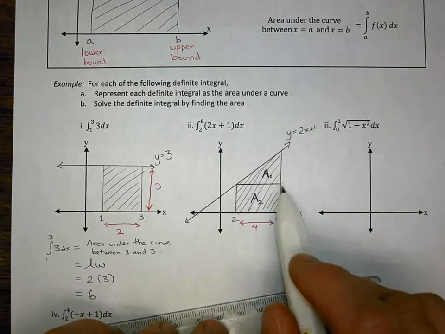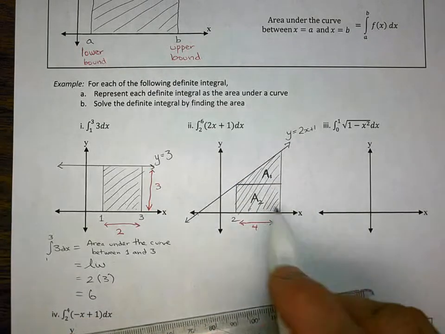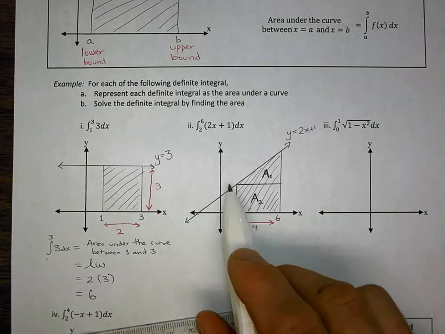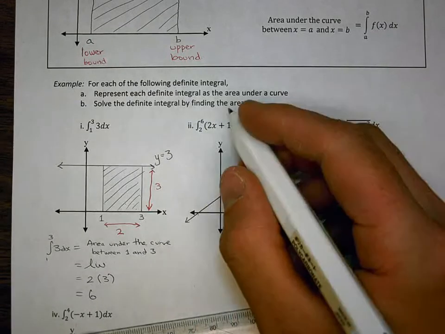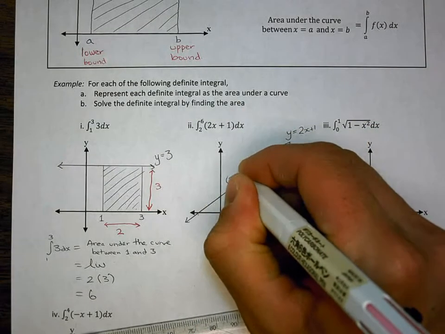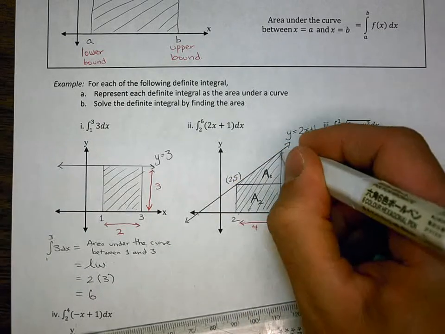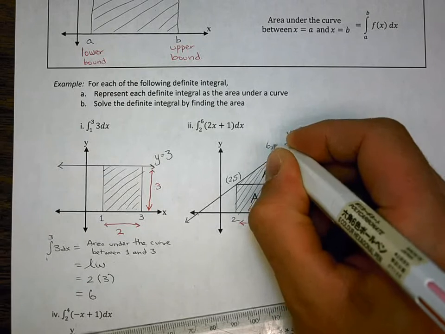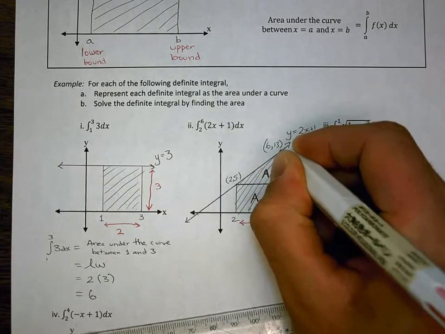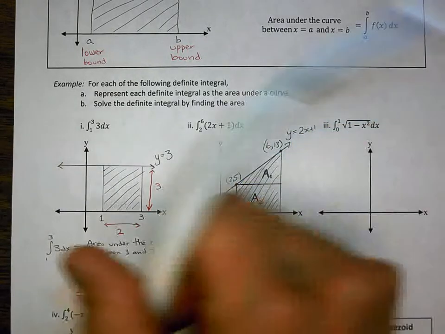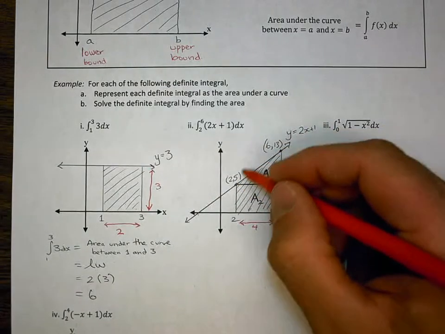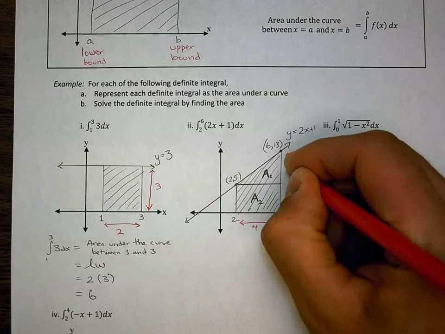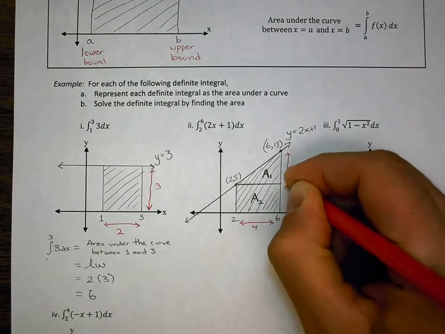We're going to need to know some other points to be able to figure out all the dimensions here. So let's figure out this point. At x equals 2, what's the y value? Well, 2 times 2 is 4 plus 1 is 5. So this is 2 comma 5. And this point 6, 12 plus 1, that's 6 comma 13. So now I can figure some things out. Like this height is 5 to 13, that is 8. And this then would have to be 5.